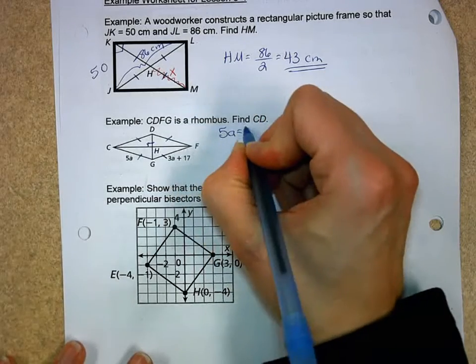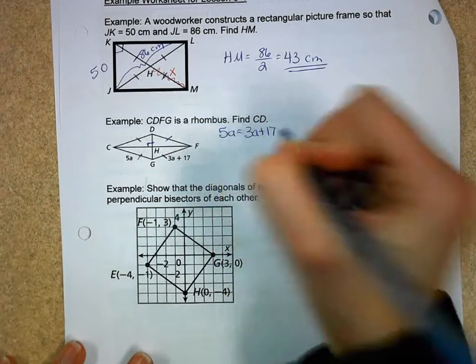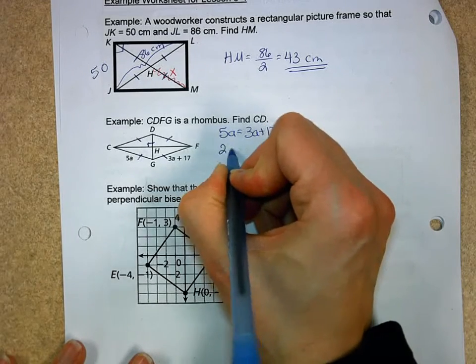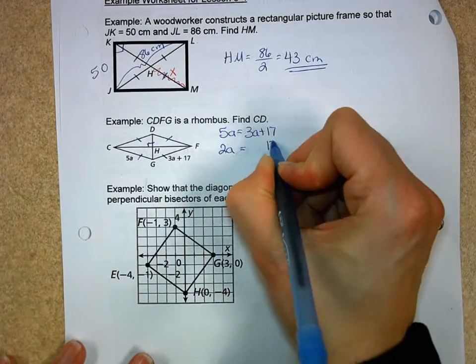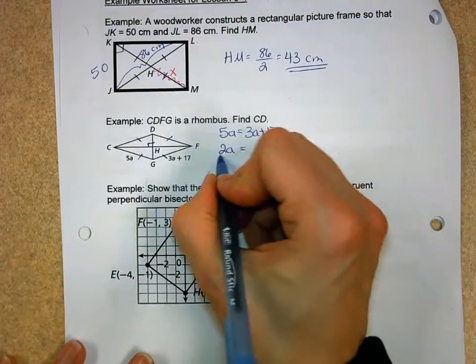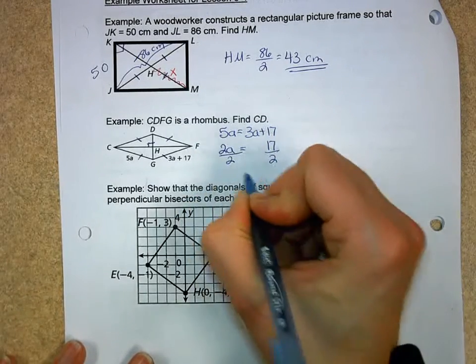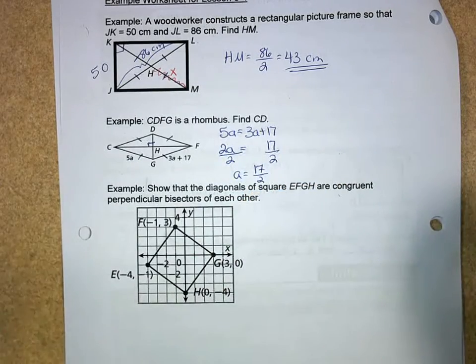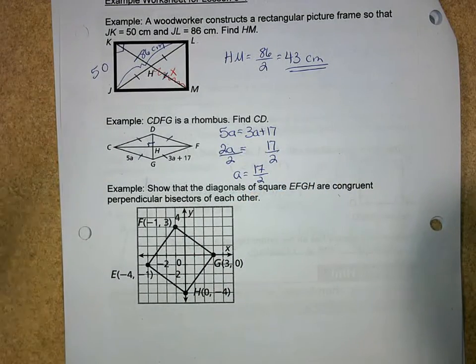So I get 5A is equal to 3A plus 17. Subtract 3A. You get 2A equals 17. Divide by 2. A is going to be 17 over 2. You can leave it as an improper fraction as long as it's reduced. Now, that's not what I'm asked for, though. I'm asking for the length of segment CD.